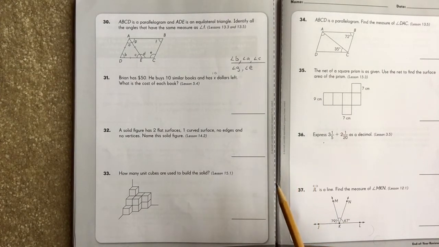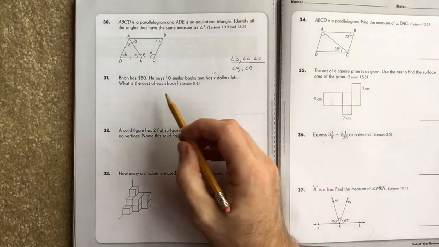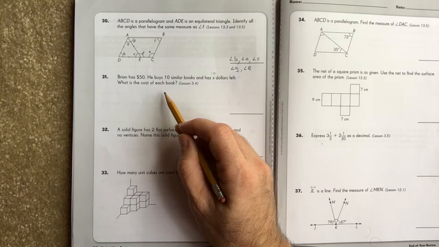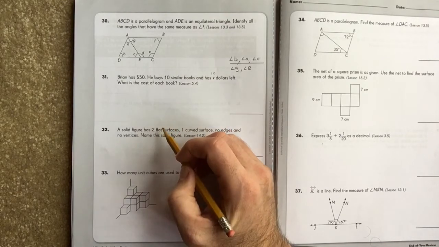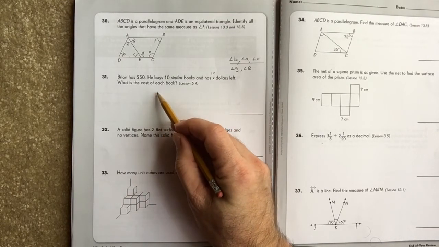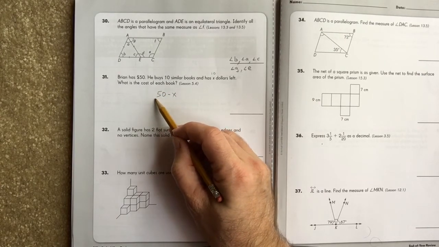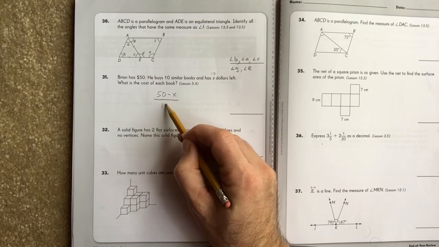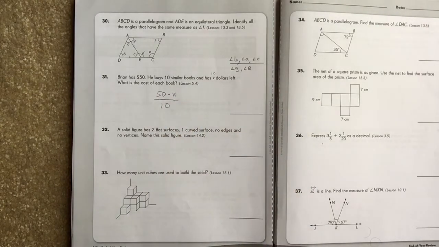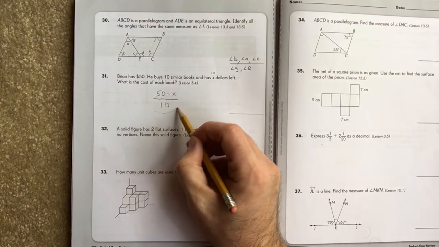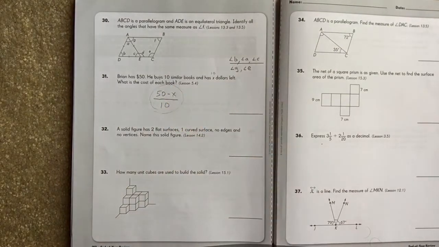I'm just looking for an expression. What is the cost of each book? So how would I make that expression? I'm going to do 50 minus the amount I have left divided by the 10 books that I bought. That would equal $4 for each book. So that would be one way to show that expression.